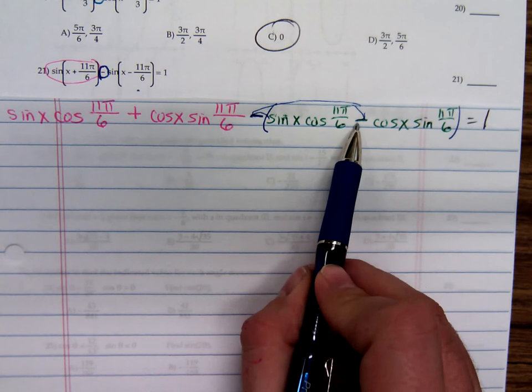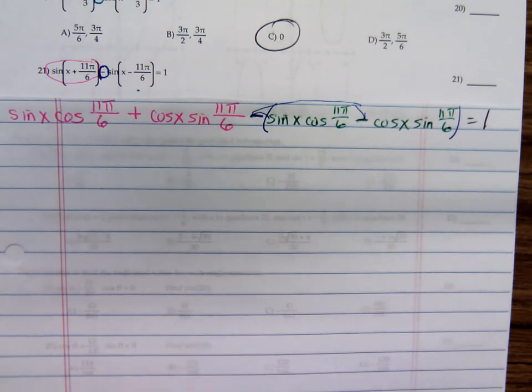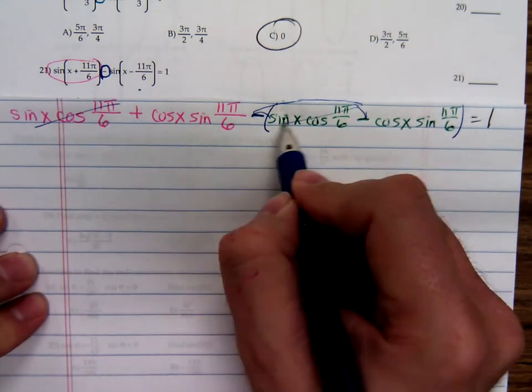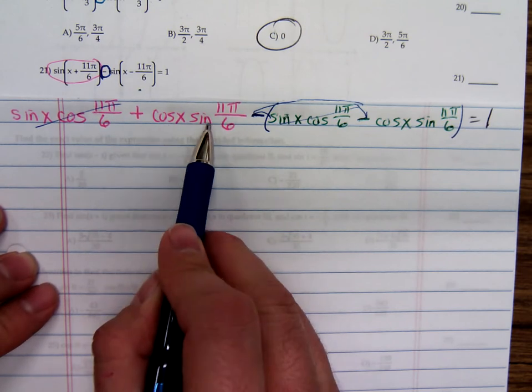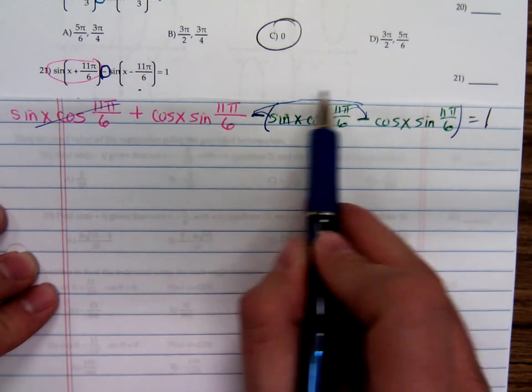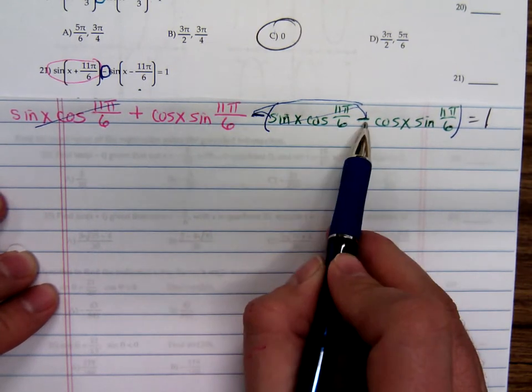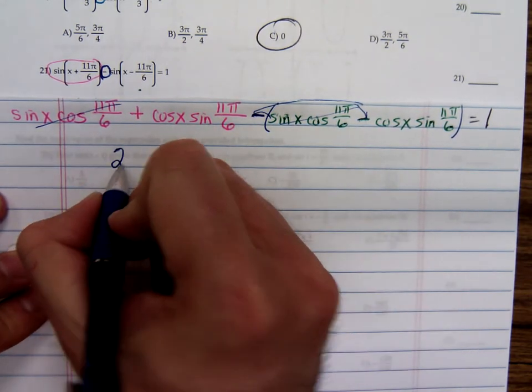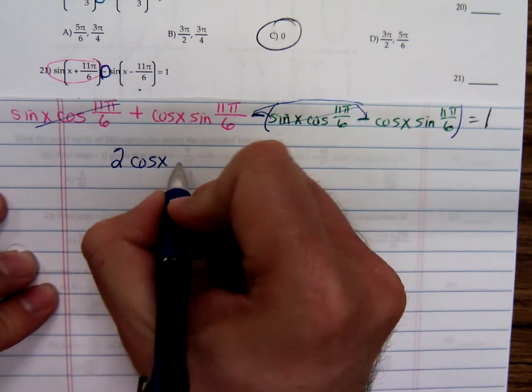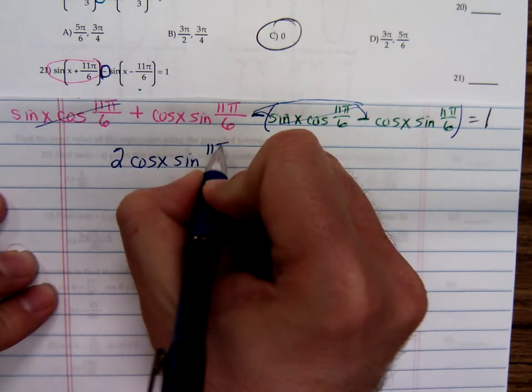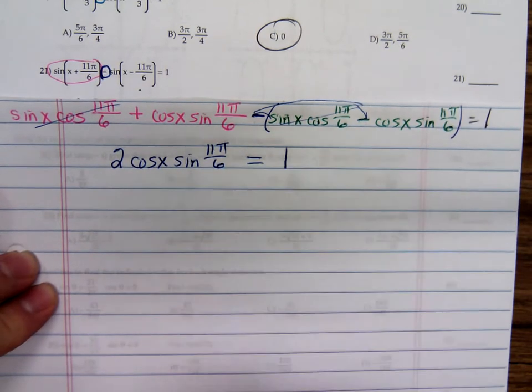So with that in mind, which of these terms are subtracting out? The sine cosine or the cosine sine? The sine cosine? So we have a positive cosine x sine 11 pi over 6 plus, let's see why it's a plus, distributing this negative. So we have 2 cosine x sine 11 pi over 6 equals 1.